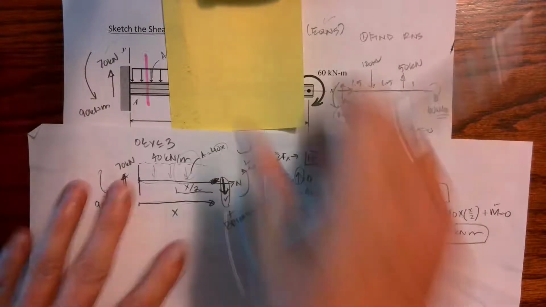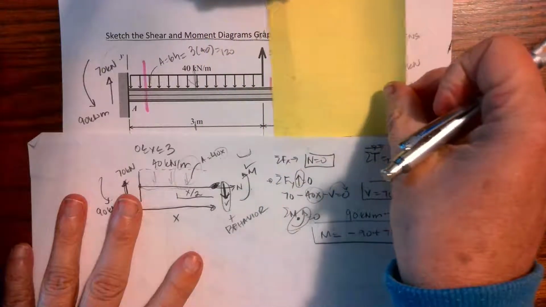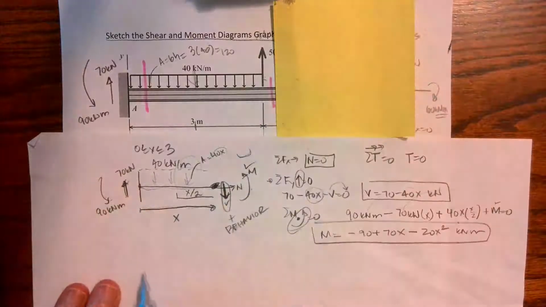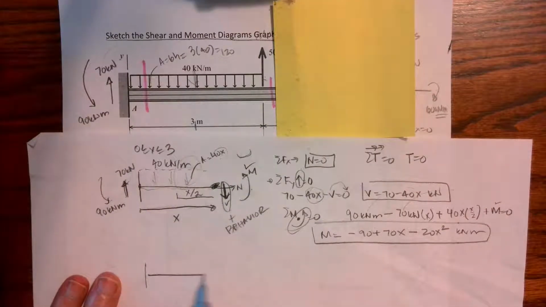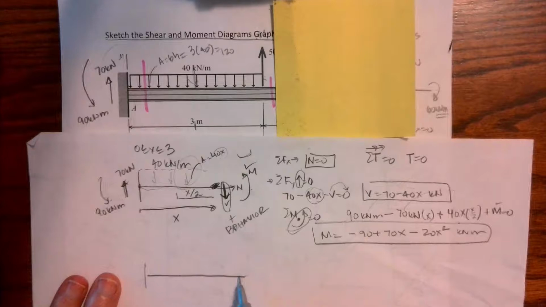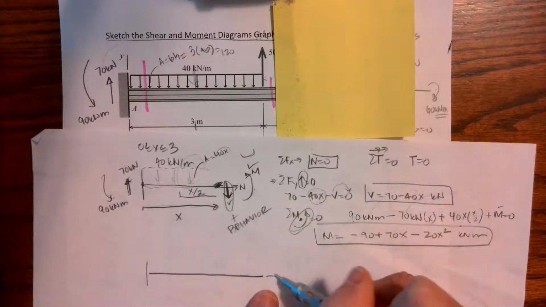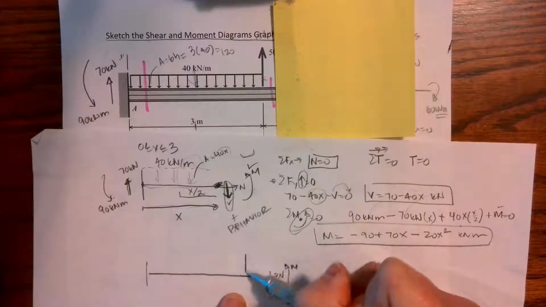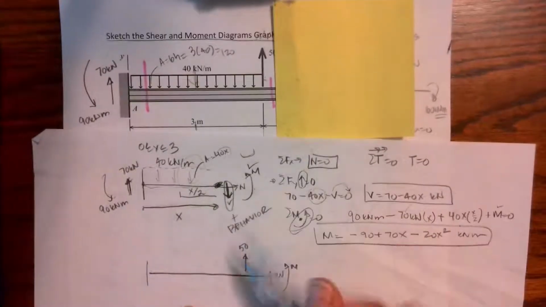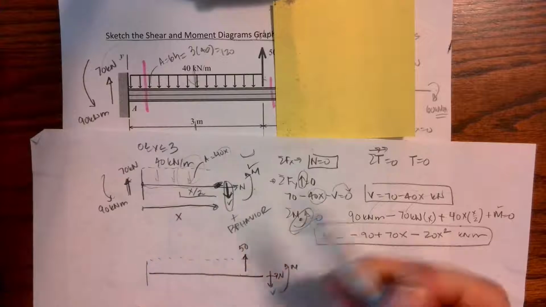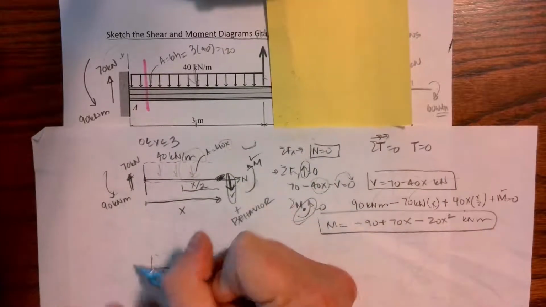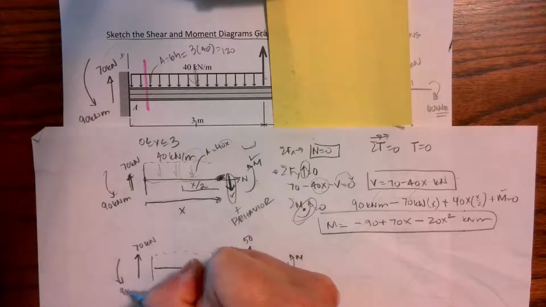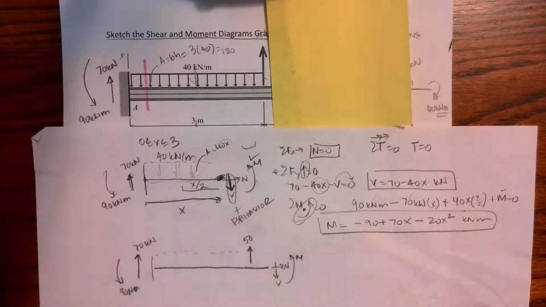Okay, now we need to move our little Post-it note over, and that's where we have our change. We have an applied point load right there. So I'm going to have a new free body diagram. Okay, and we're going to go past that applied point load, and I have normal, shear, and moment. Again, I always use right-hand rule. I have 50 kips pulling up. I have this uniform load. I have 70 resisting at the wall. I have 90 kilonewton meters resisting at the wall.